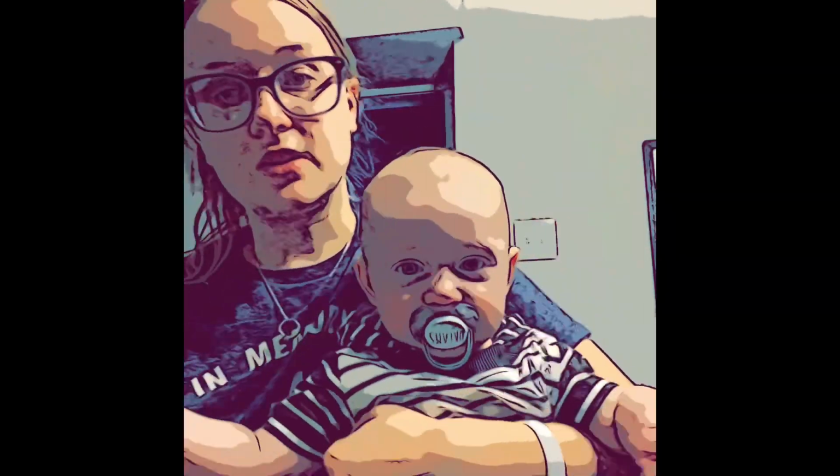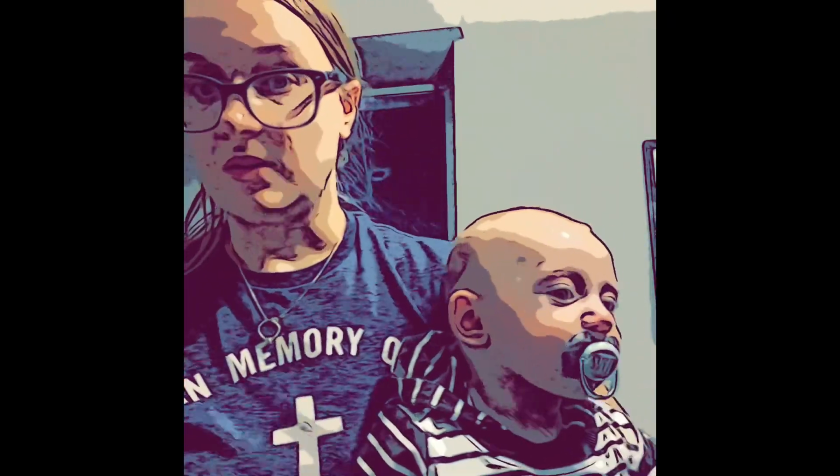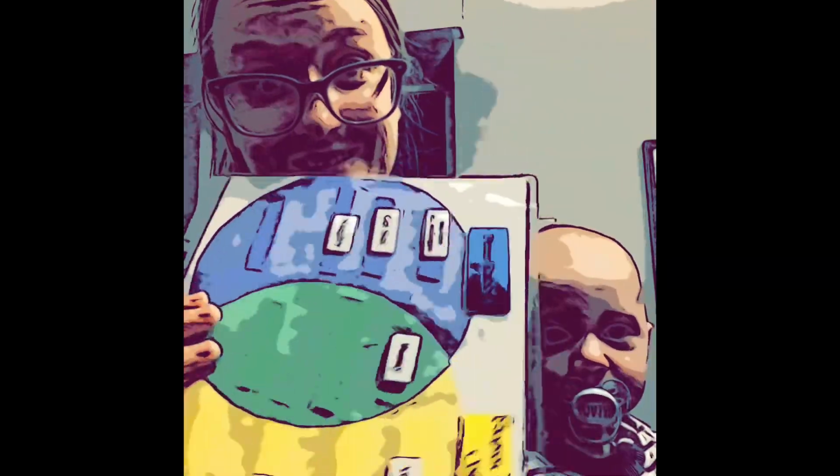So this works for me for multiple ages, because for the younger ages, I have the words already out and they just match them with the magnets. And for my older ages, I would give them a dry erase marker and write the differences between Peter Rabbit, Flopsy, Mopsy, and Cottontail and what's similar between them. So, love teacher resources. They're the best.